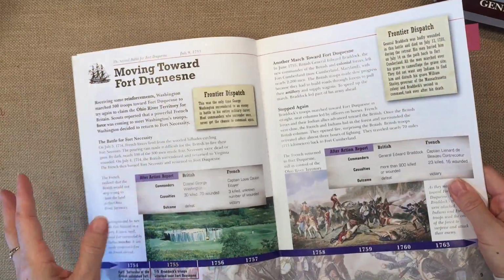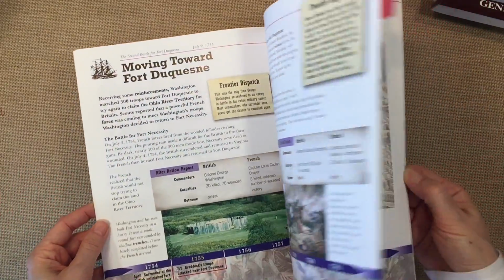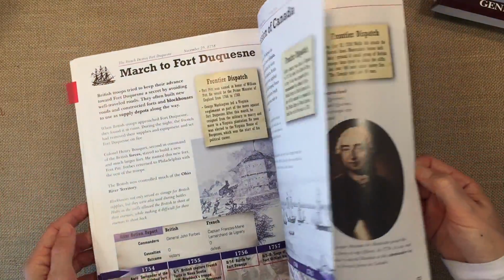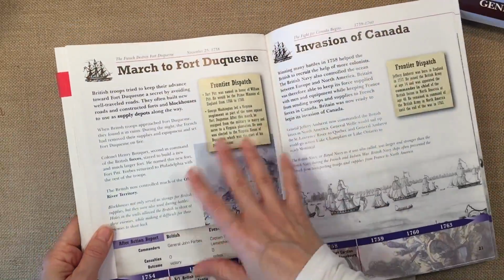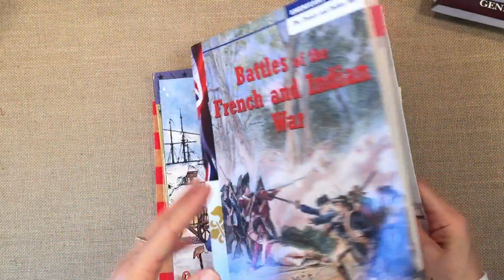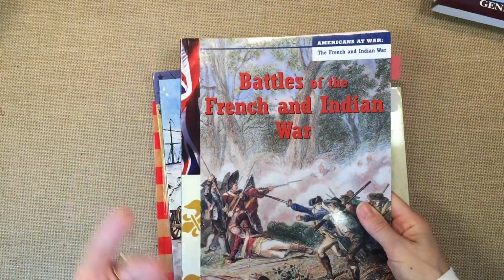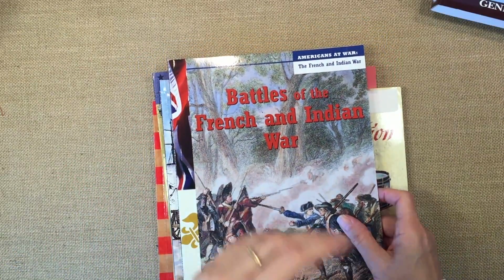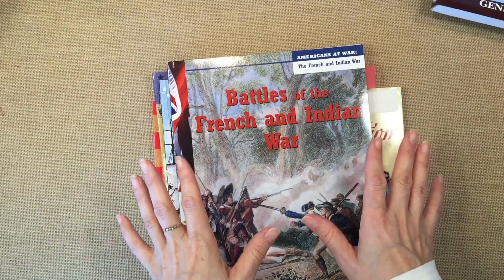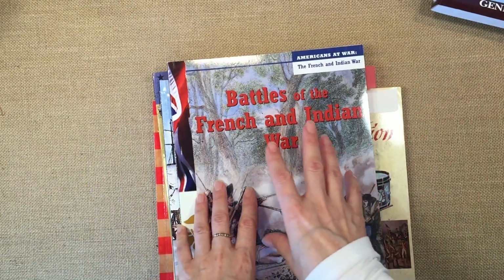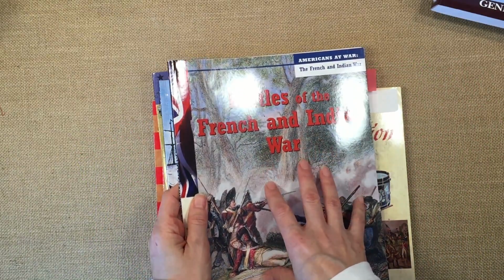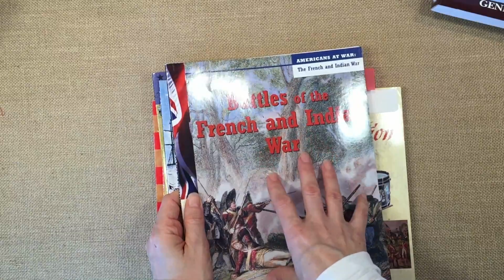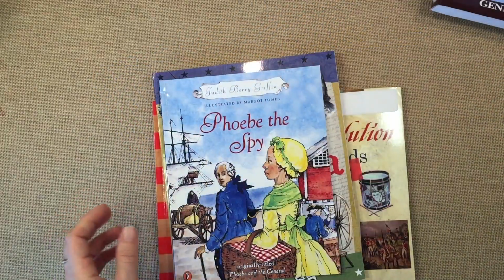We did finish this book. I read it aloud to him. We did find some inspiration for some of his drawings in his main lesson book from some of the illustrations in this book, but it's not something that I would have chosen to begin with. However, I don't think I had any other books in our collection for this unit specifically on the French and Indian War. So for that, it was useful to have this book.